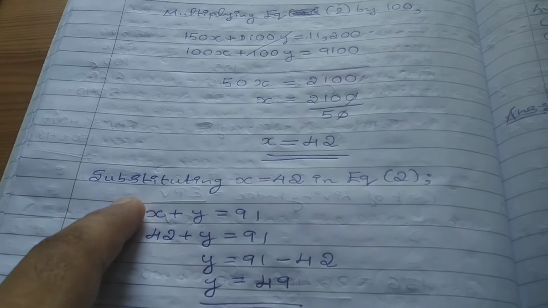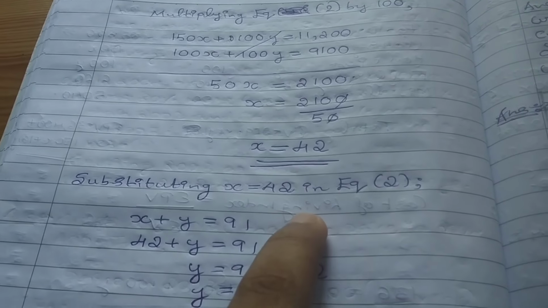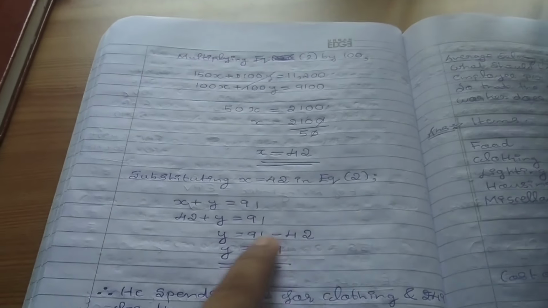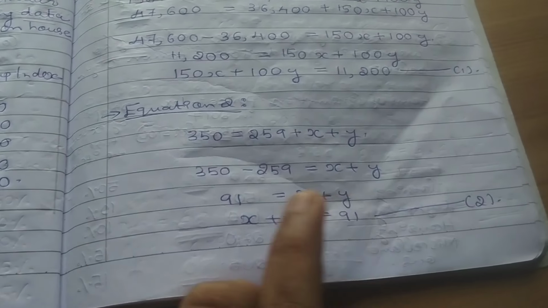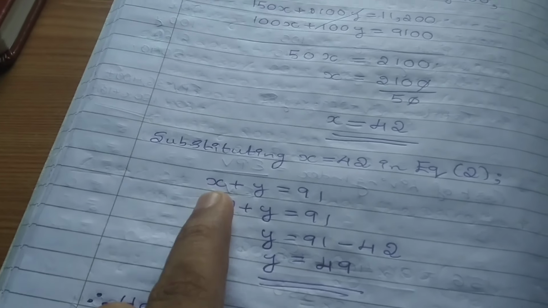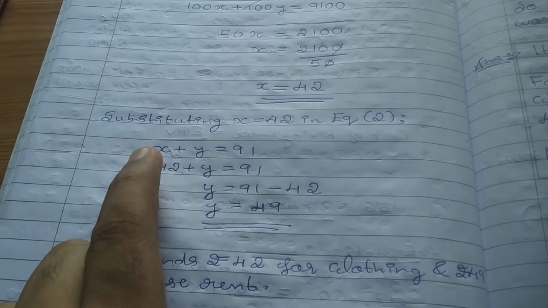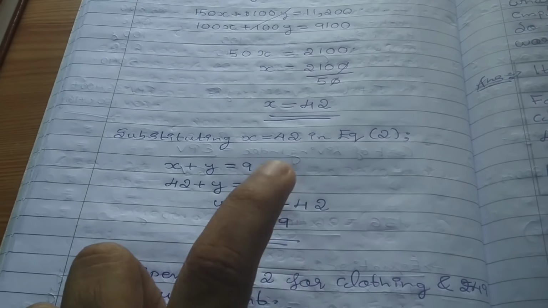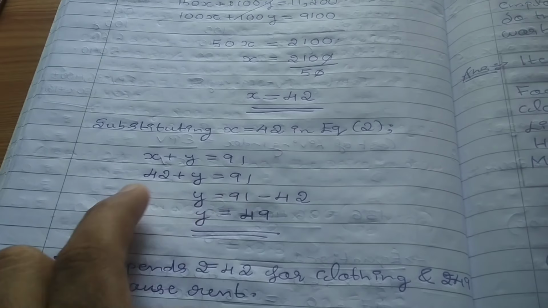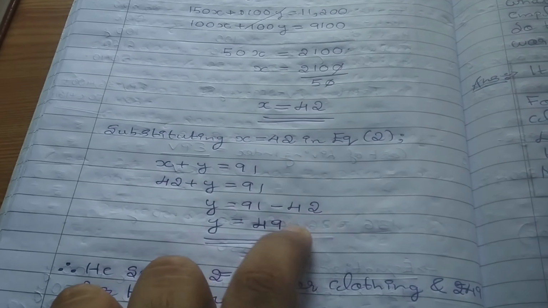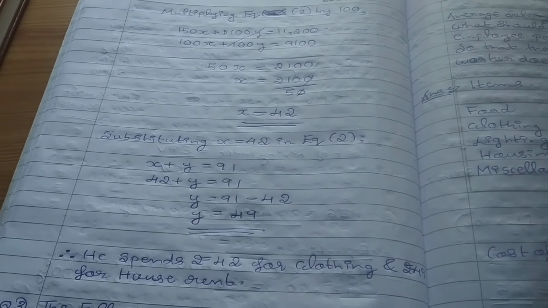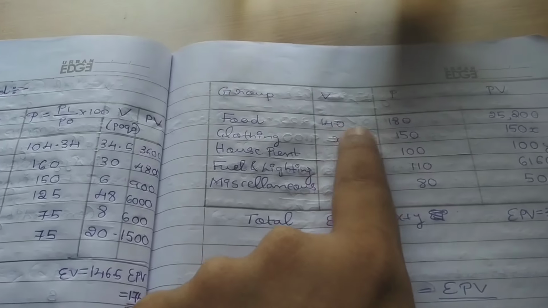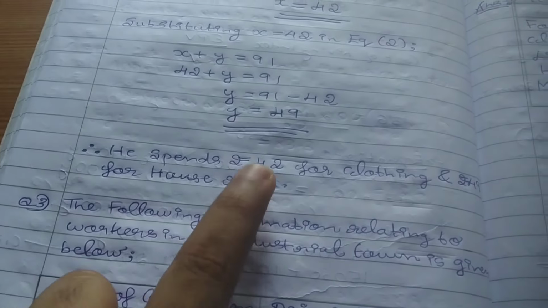Now we have to find the value of y. So we substitute x is equal to 42 in equation 2. Equation 2 is x plus y is equal to 91. We substitute the value of x into that: 42 plus y is equal to 91. So y is equal to 91 minus 42, because when 42 comes to this side it becomes minus 42. y is equal to 49. So we have got both values: x is 42 and y is 49.